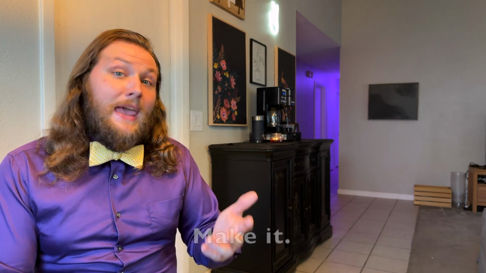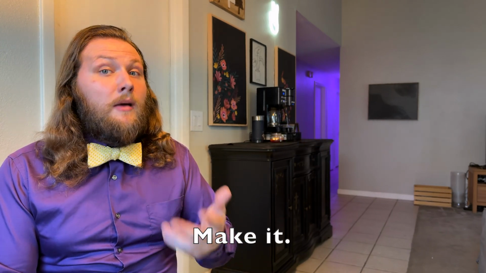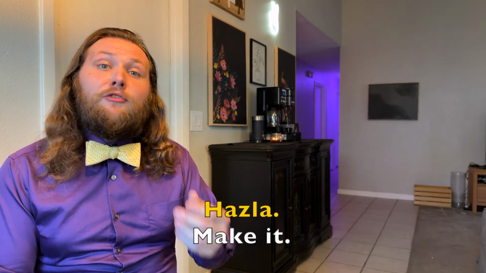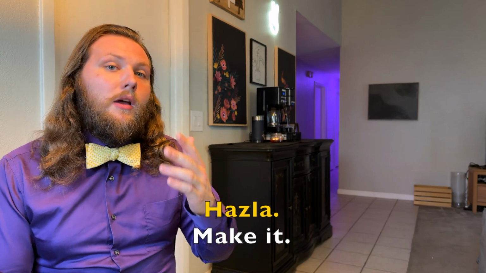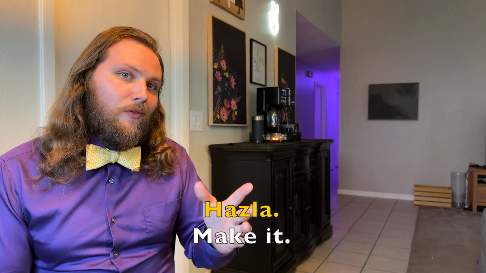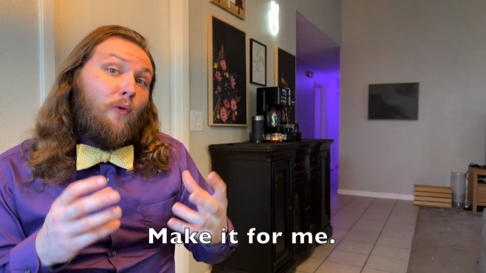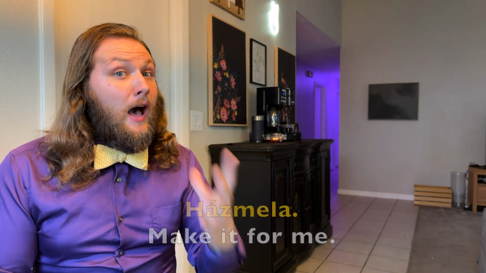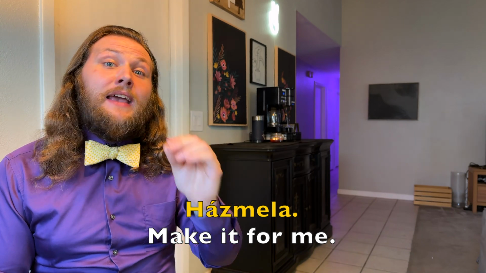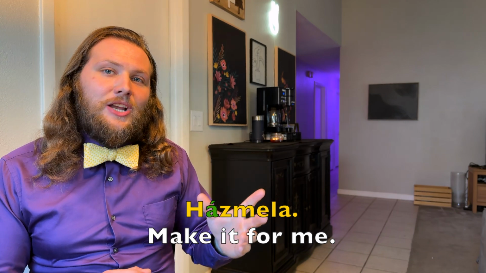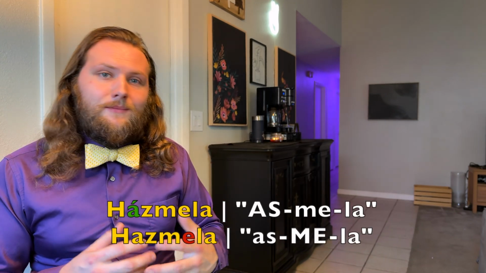If we want to say make it, with it referring to a feminine object, we'll say hazla, and the stress still naturally falls on the same syllable using standard pronunciation rules. But if we want to say make it for me, that becomes hazmela, and we have to place an accent over that first syllable to preserve the pronunciation, because without it, the word would be pronounced as hazmela.